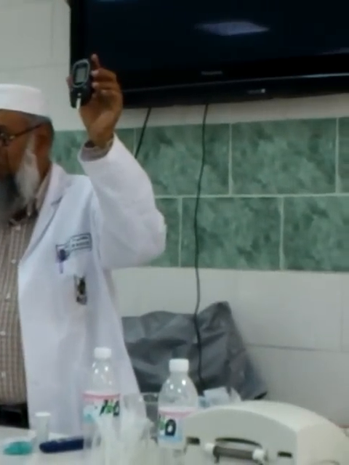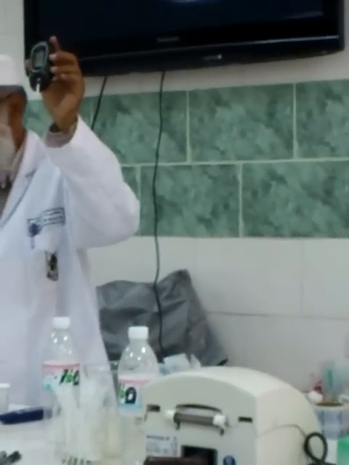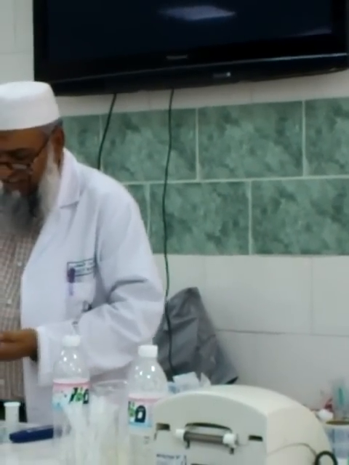Okay, now you see that before exercise it is 522 milligram. Very high level. Huh? Now let's see after exercise how much the glucose level comes back.